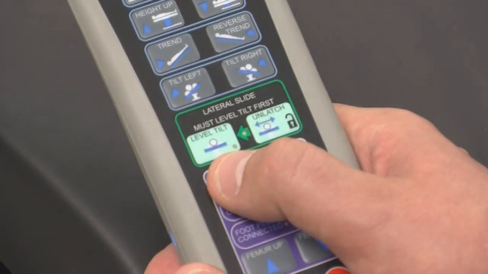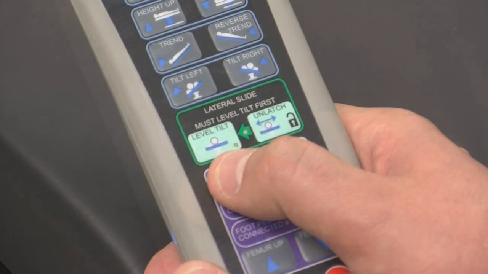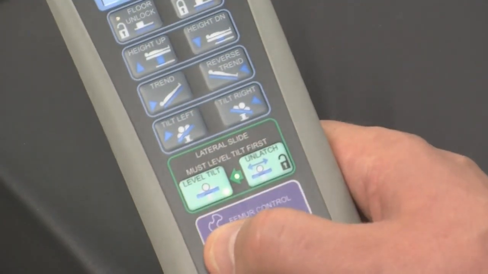Now ensure level tilt LED is on. If not, level tilt the table and the LED will illuminate.